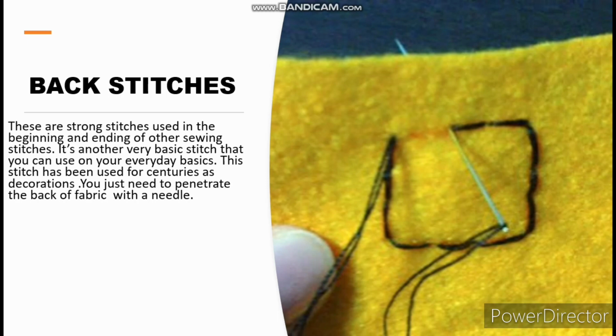This stitch has been used for centuries as decoration. What I mean is that they have been using it for a very long time to make decoration. All you need is to penetrate the back of the fabric with a needle.